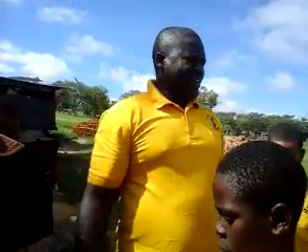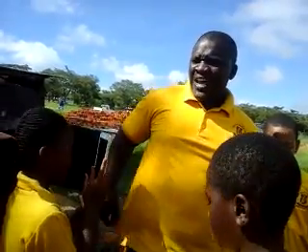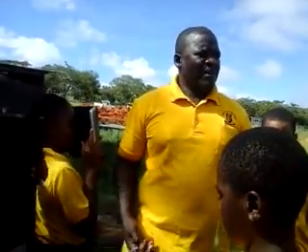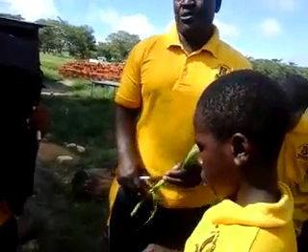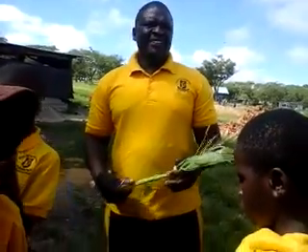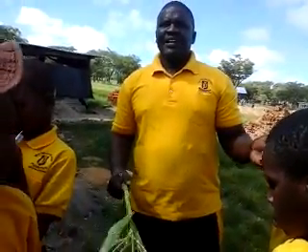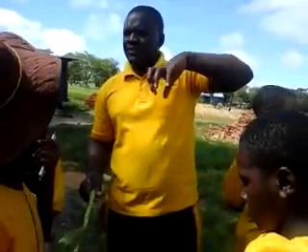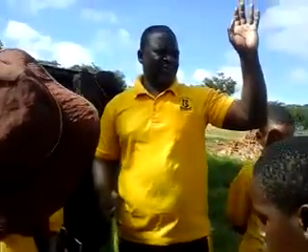Yes. Alright. Now, maize takes about 5 to 9 months to grow to full maturity. But to grow to what we call physiological maturity, it takes just 3 months. But from the time you plant up to the time you harvest when it's dry, it takes between 5 to 9 months.